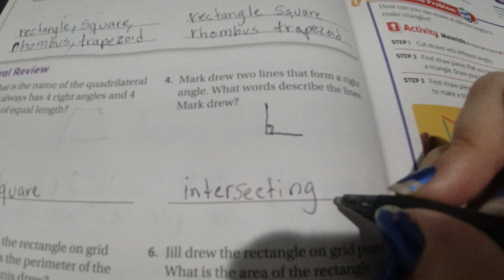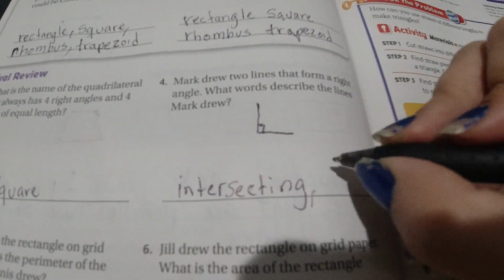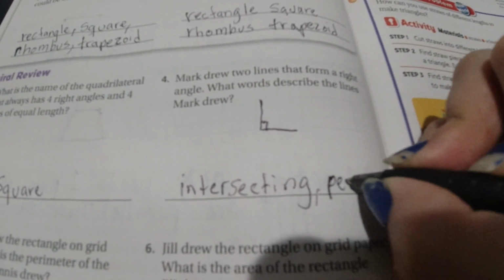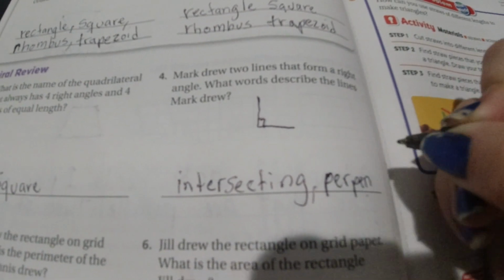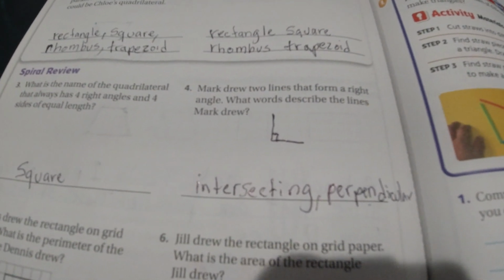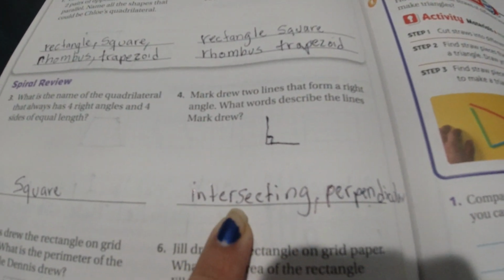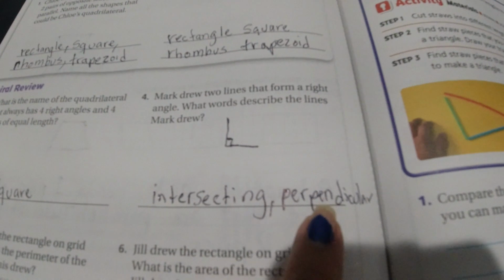So not only are they touching and intersecting, they're also perpendicular. Perpendicular because they are making the right angle. So intersecting because they're touching, and perpendicular because they're touching and they're making a right angle.